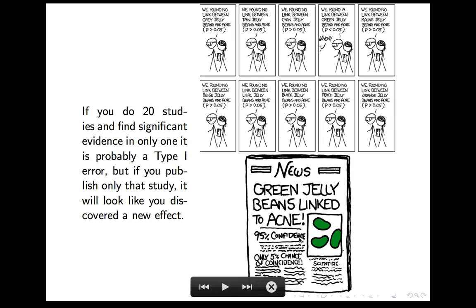The 95% confidence is not really a correct way of saying 5% significance level. They're related, but not quite the same. And it said only 5% chance that this could be a coincidence, which is absolutely correct about the particular study of green jelly beans. But of course they did 20 of those studies.